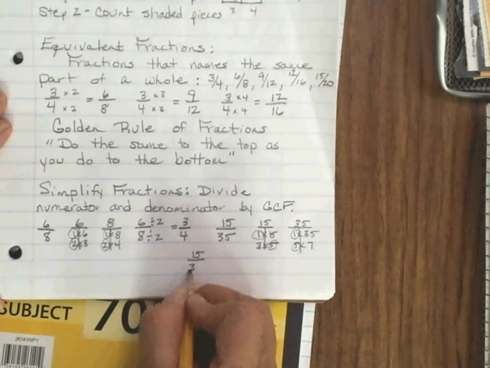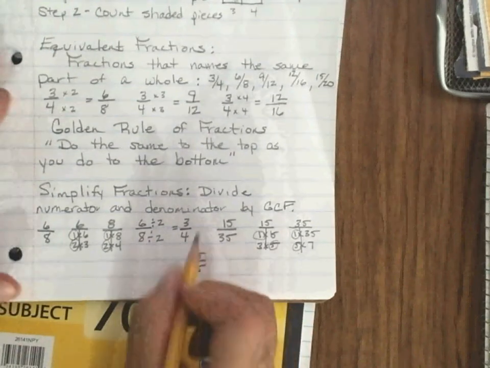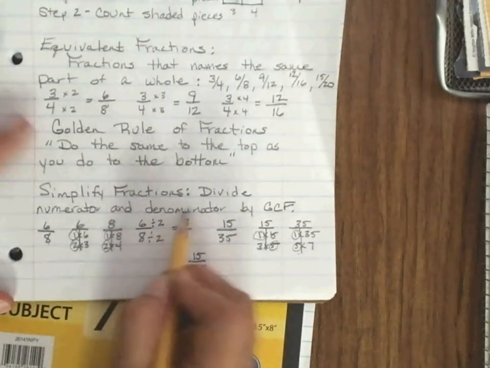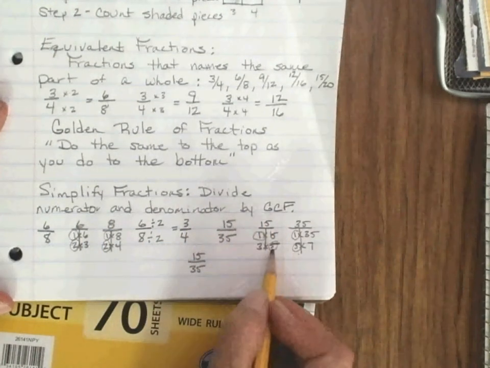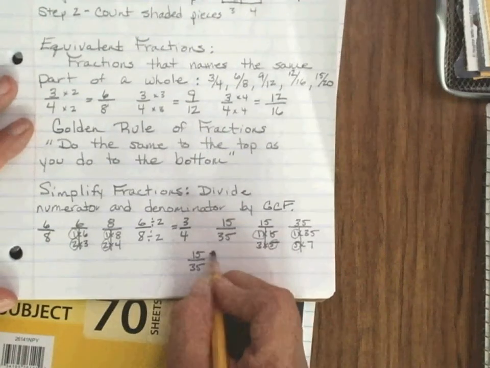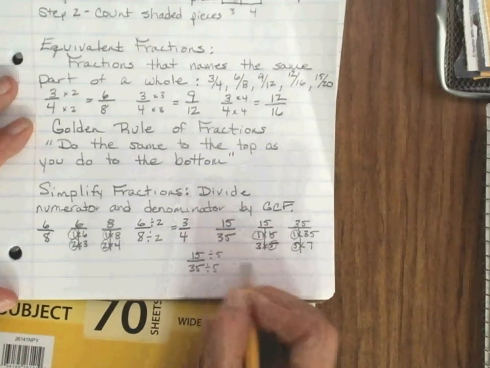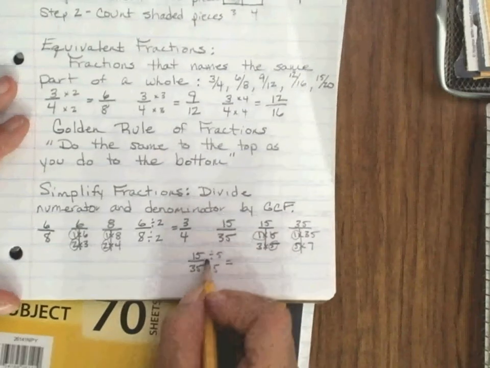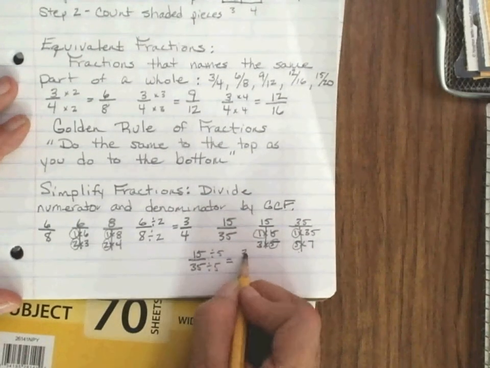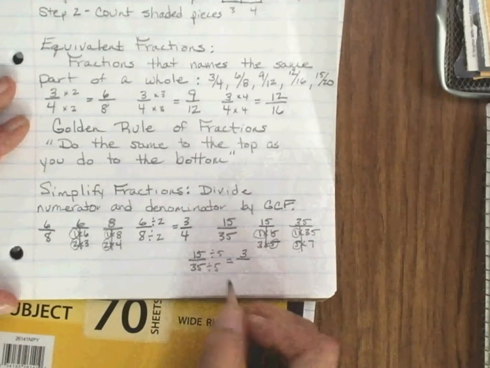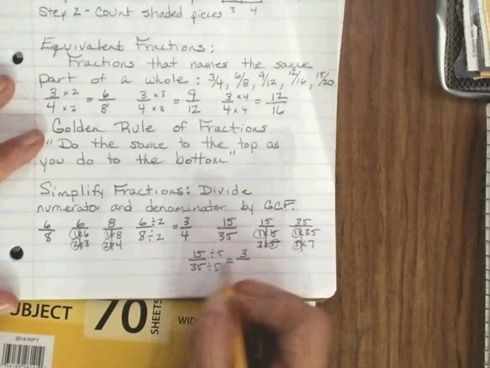So I'm going to take 15/35, and I'm going to divide the numerator and the denominator by the greatest common factor, which was 5. Okay. 15 divided by 5 is 3, because 3 times 5 is 15.